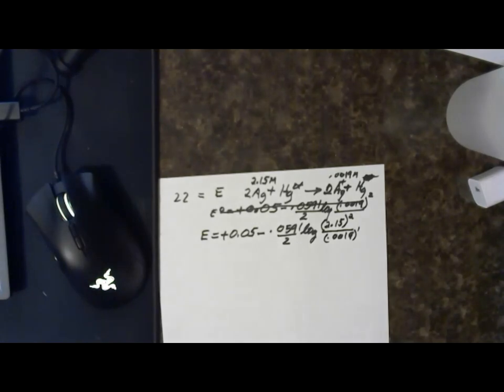I get 2.15 squared divided by 0.0019. Okay, and that's a little over 2,000. The log of that answer is 3.386 times minus 0.0591 divided by 2, which is about minus 0.1, plus 0.05.